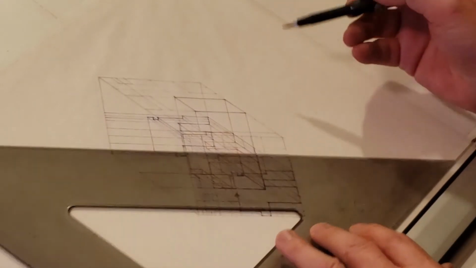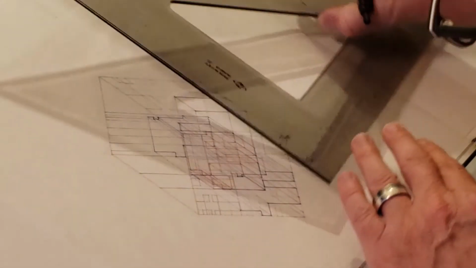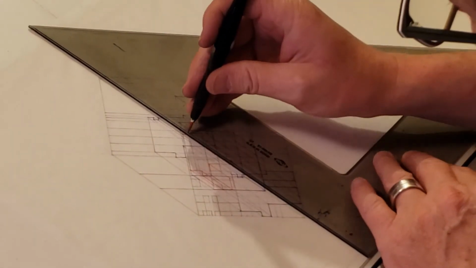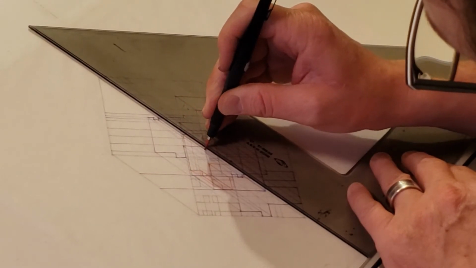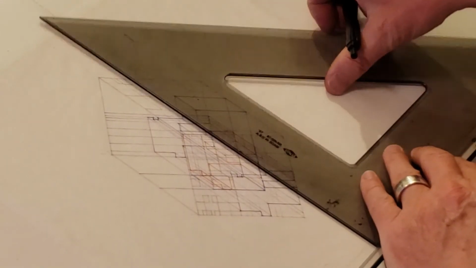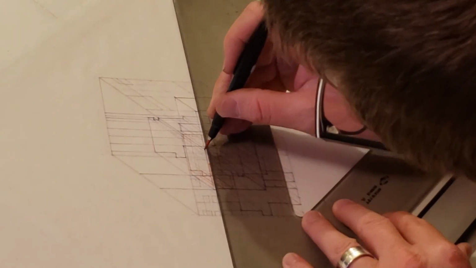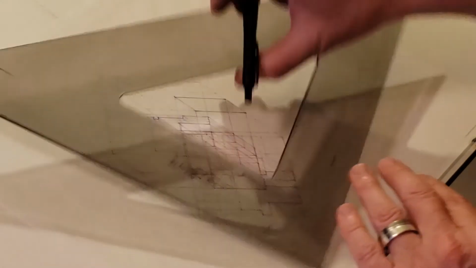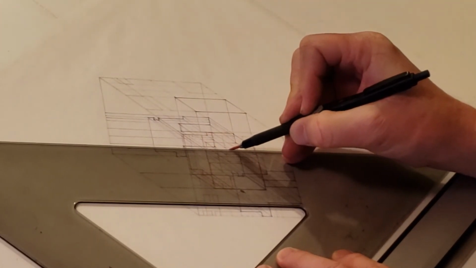Good, and so that completes the top face, and then I would come back and I would draw this line down till it hits there. That's going to just follow what it's doing on the top.